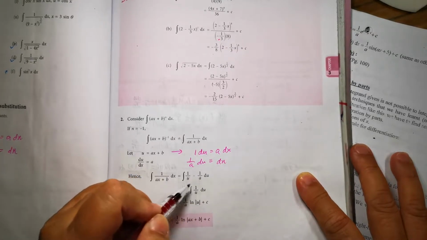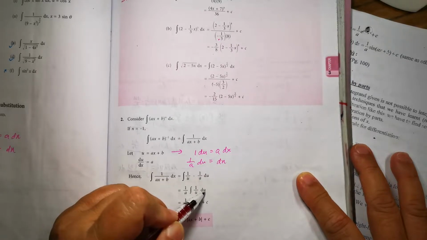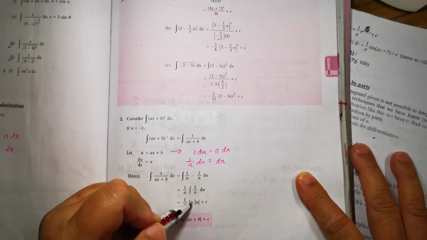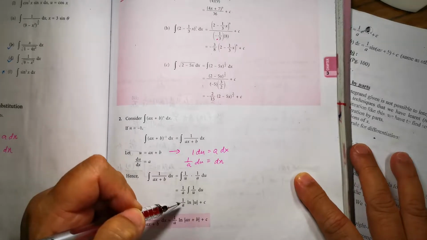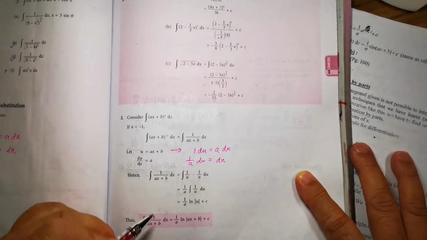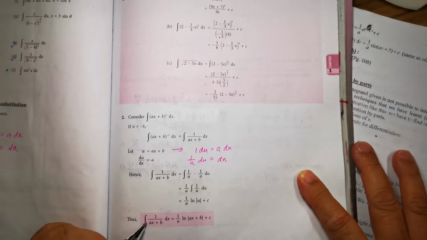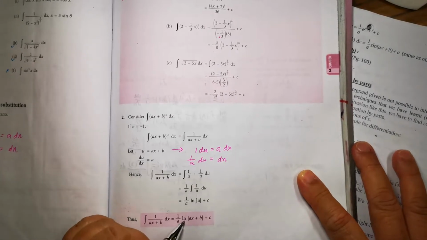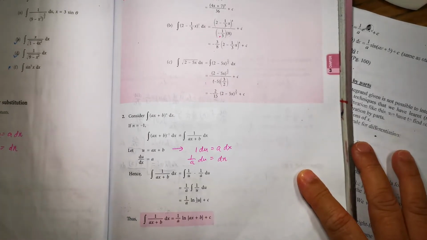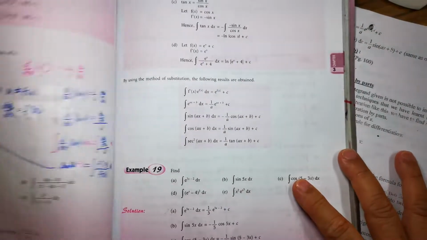Alright, so 1 over a is a coefficient we can put outside. Then we integrate 1 over u du. What is the integral of 1 over u? It is ln u, right? So this is where the 1 over a comes from. Therefore, when you integrate 1 over ax plus b dx, you just write 1 over a, whatever is in front of x, then ln of your fx. Okay, this is the second formula derived from the method of substitution.